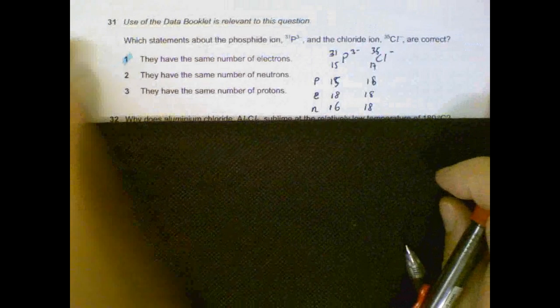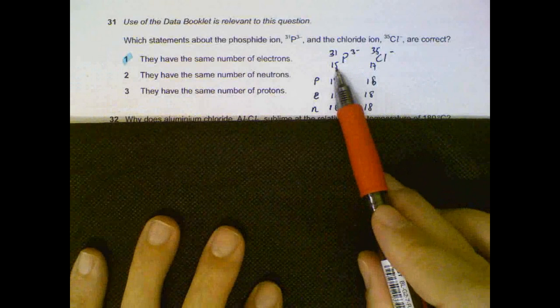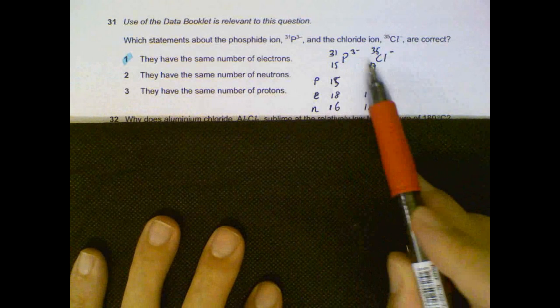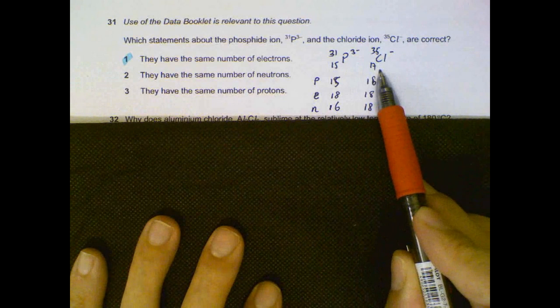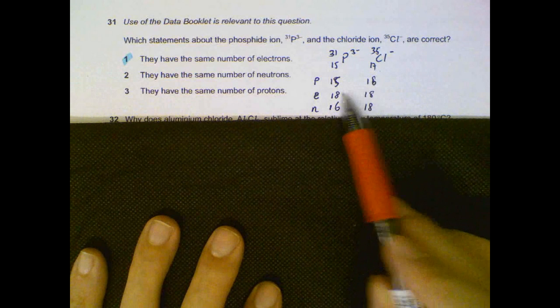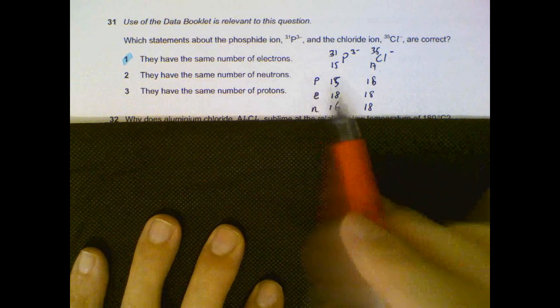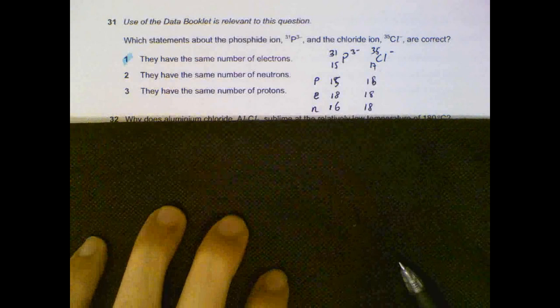Phosphide ion and chloride ions. The number of protons you should be able to obtain from the periodic table. So 15 and 17. Electrons, they will have 18 for both. Neutrons, 16 and 18. So only statement 1 is correct.